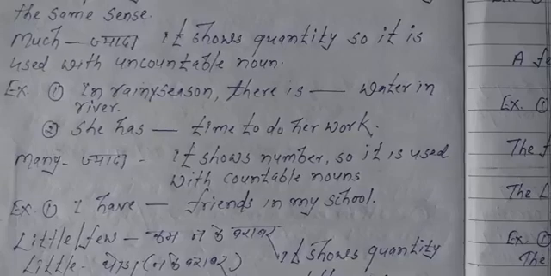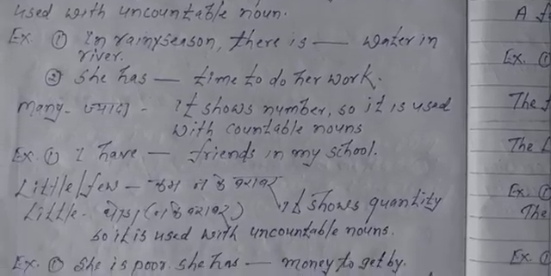For example, I have blank friends in my school, so we can count friends. That's why we will have to apply many here. Okay, now see the use of little and few.